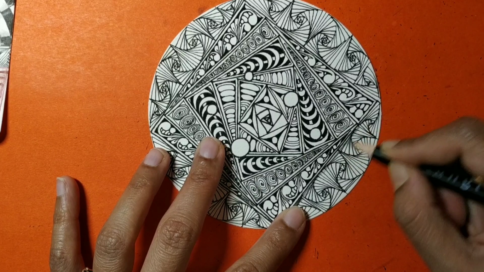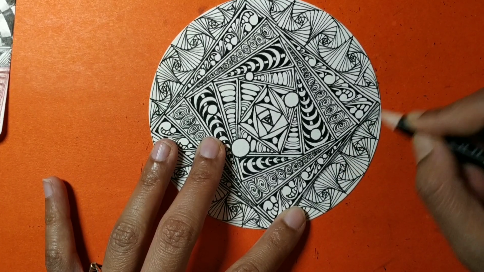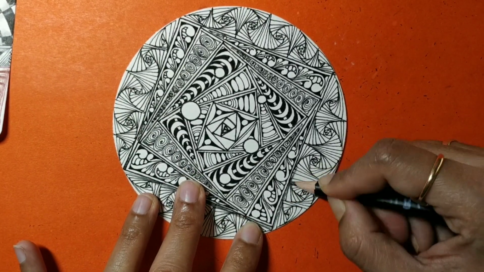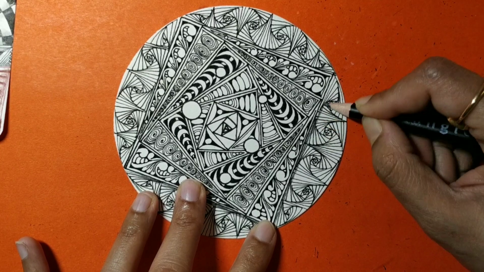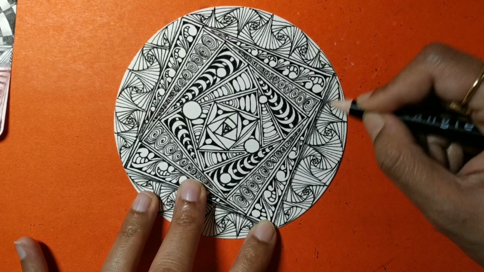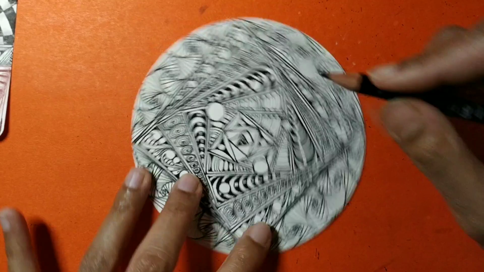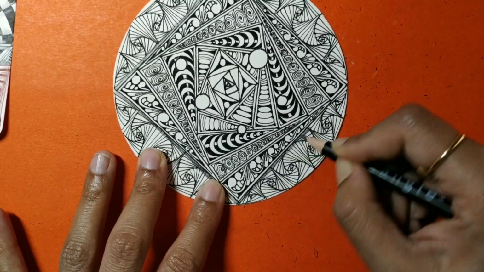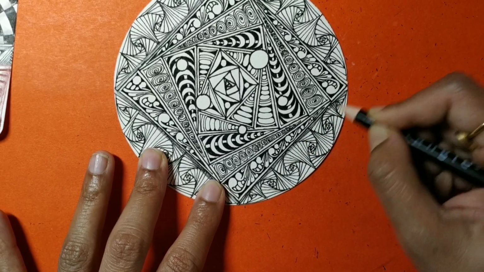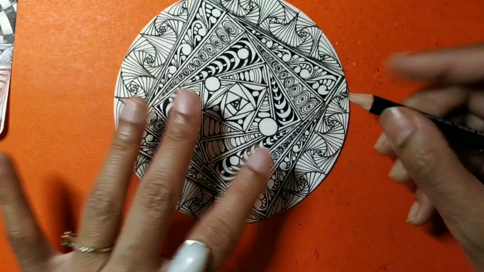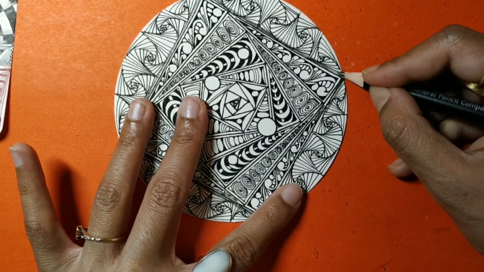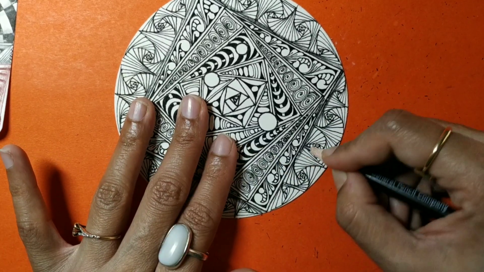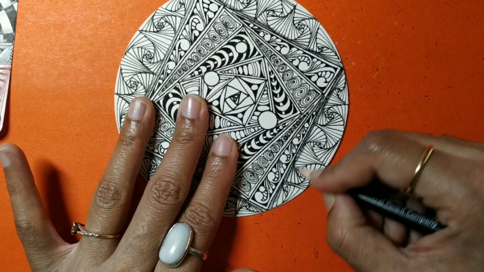So I am now going to first add a thick graphite to separate my outermost aura from the rest of the tile. Right. So adding some thick graphite to the outermost aura and separating it from the rest.